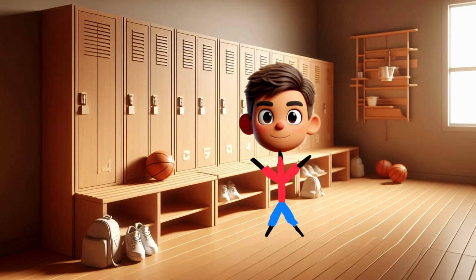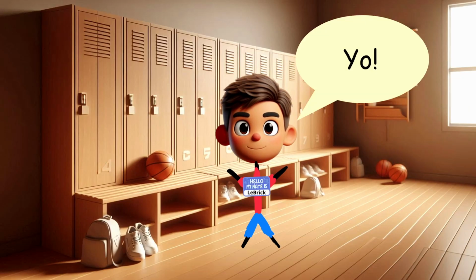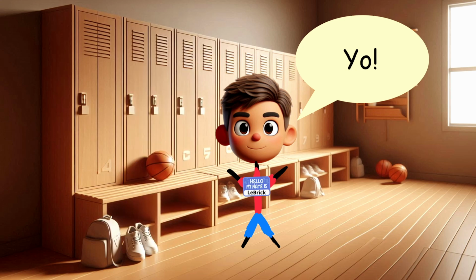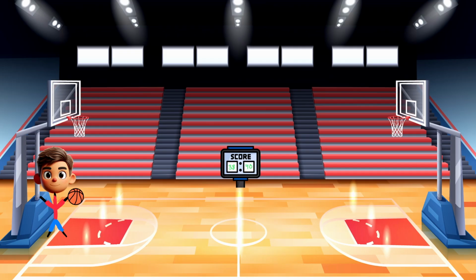Everybody, say hello to LeBrick. LeBrick is a D1 college athlete with dreams of making it into the NBA. However, the only thing stopping him is this basketball game right here. His team is down by 2 points, and there's only 3 more seconds left on the shot clock. Well, LeBrick has possession of the ball, and if he makes a three-pointer, his dreams might just come true.